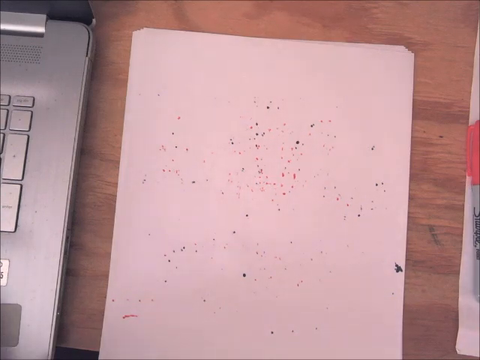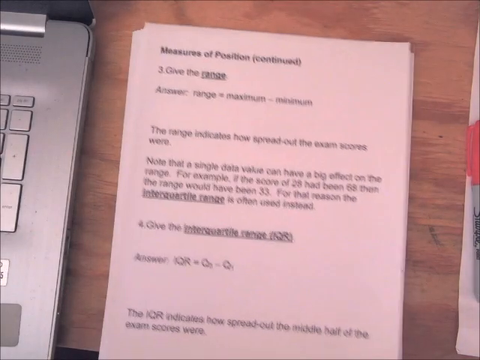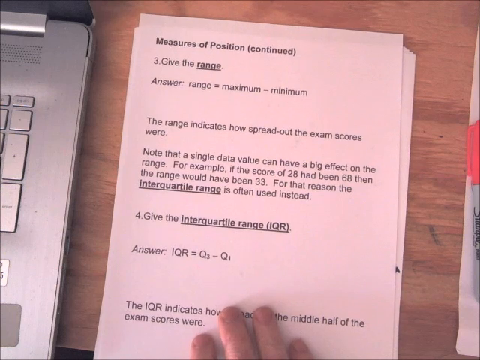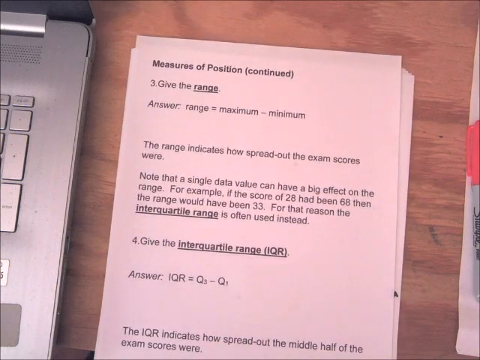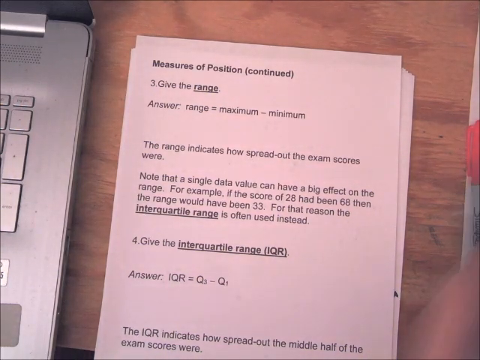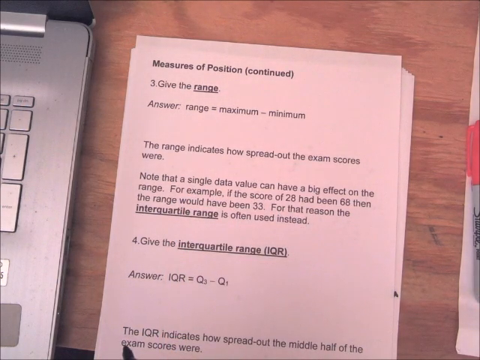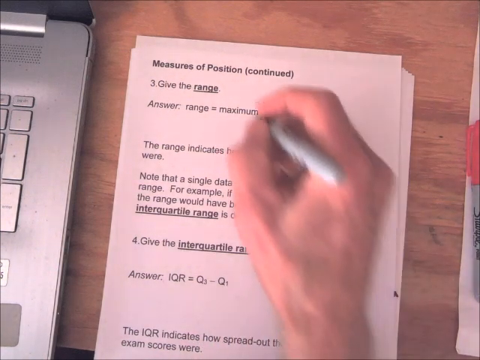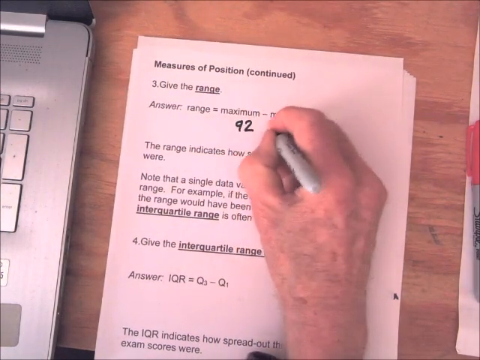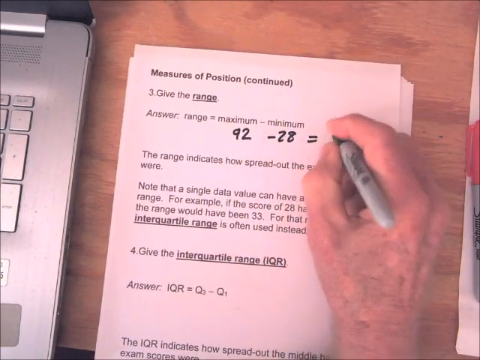Okay, so there's our 5-number summary. We're mainly using it for measures of position, but it can also be used for measures of spread. One measure of spread is the range. It's the maximum minus the minimum, which in this case was 92 minus 28, which would be 64.